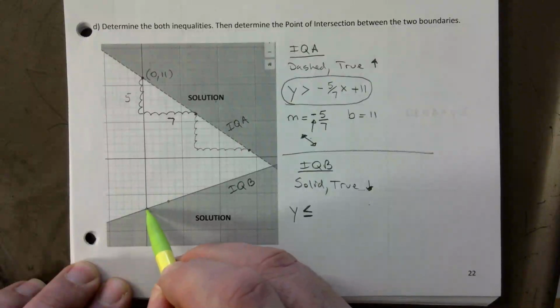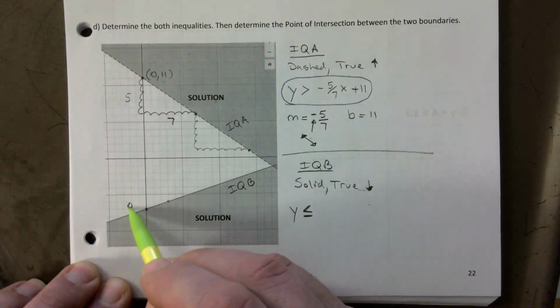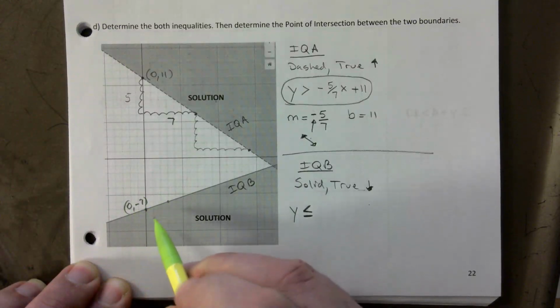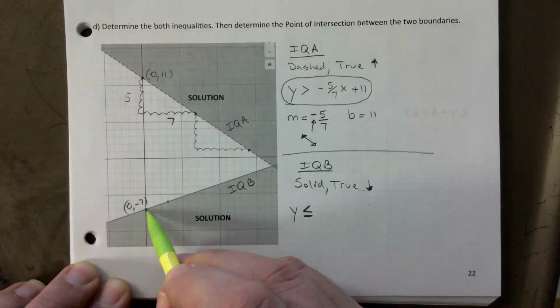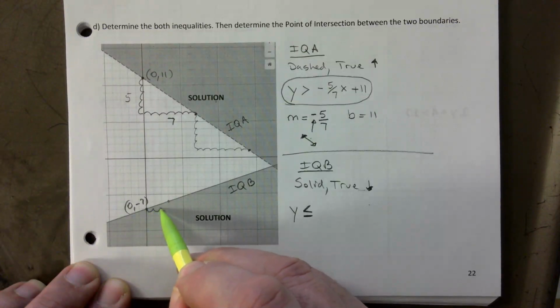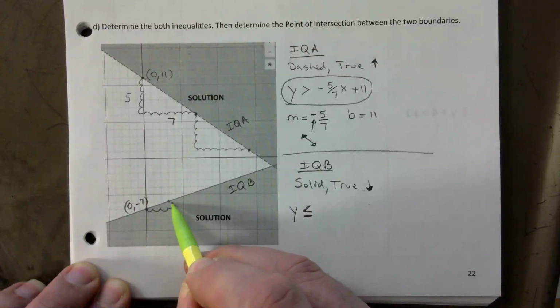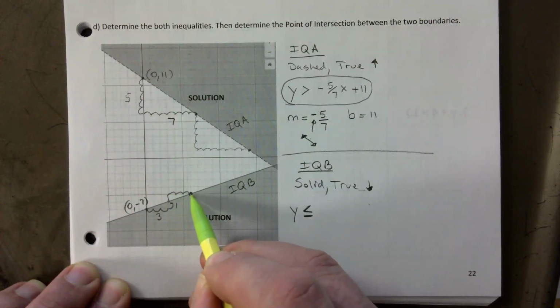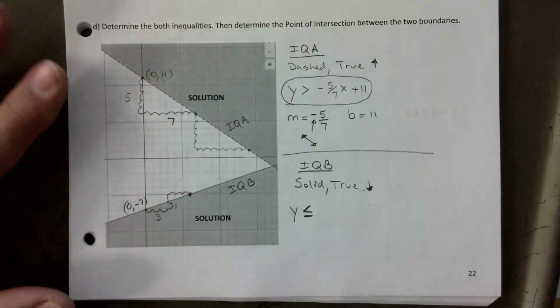I find my intercept. This is going to be negative 7, 0, negative 7. And my slope, it doesn't matter if you do run first. Here's 3 and 1, right? 3, 1. I'm going to keep going. 1 up, 3 over, and it continues to be on the line.